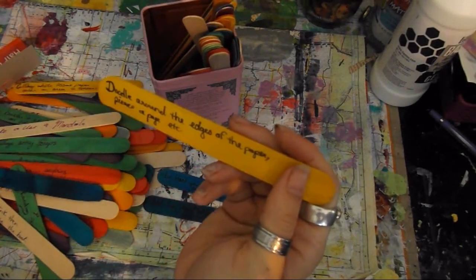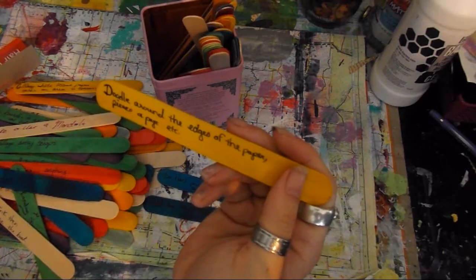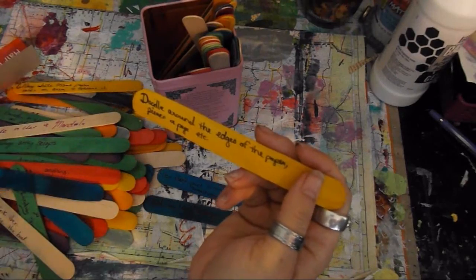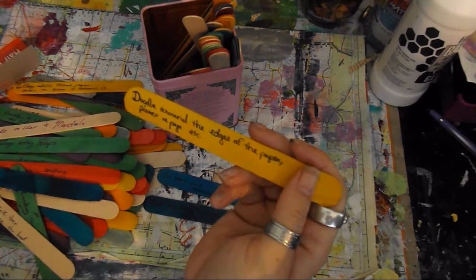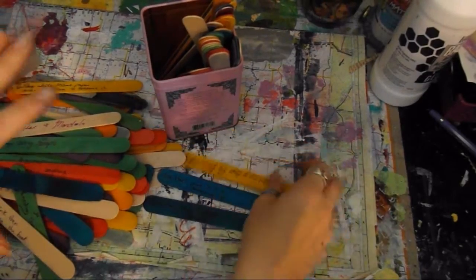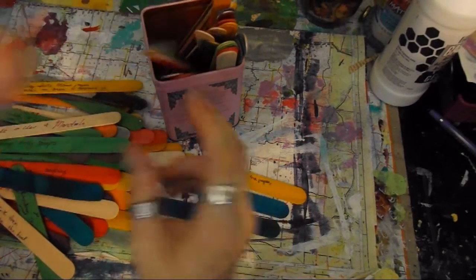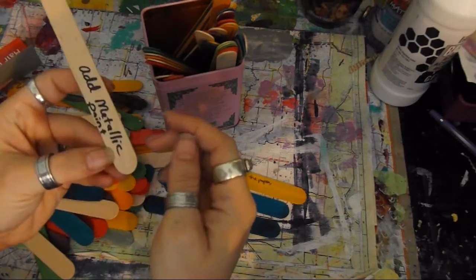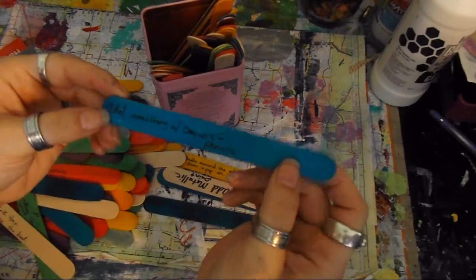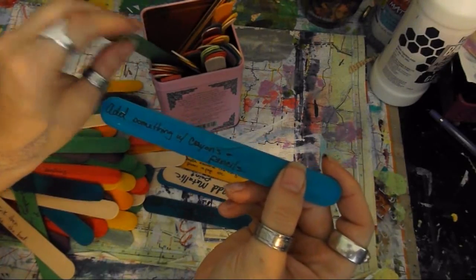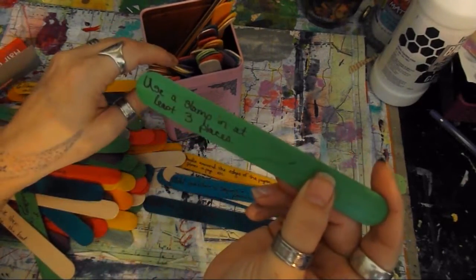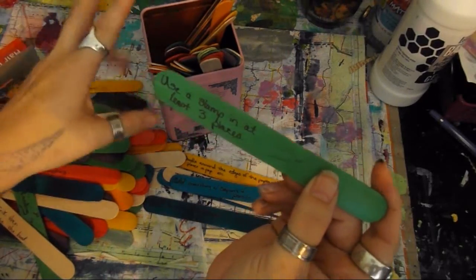Doodle around the edges of a piece of... Here I go again, guys. Doodle around the edge of the paper or the piece that you're wanting to put down, or the page. Anyways, just doodle some type of edging that you're adding to that paper. Add metallic paint. Add something with crayons or pencils. Use a stamp in at least 3 places.